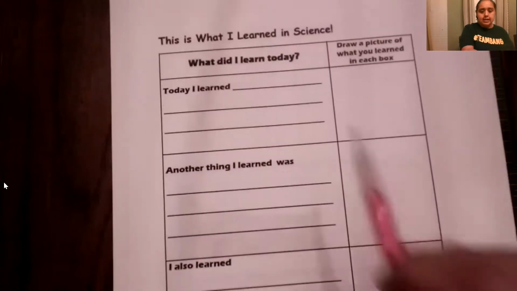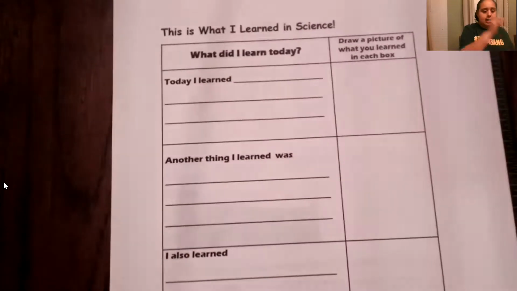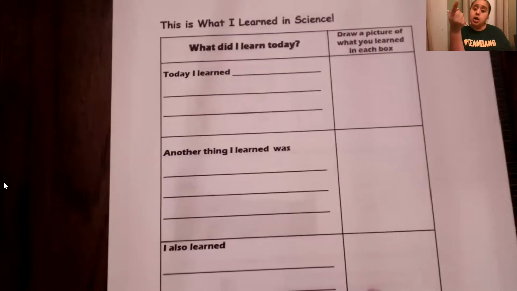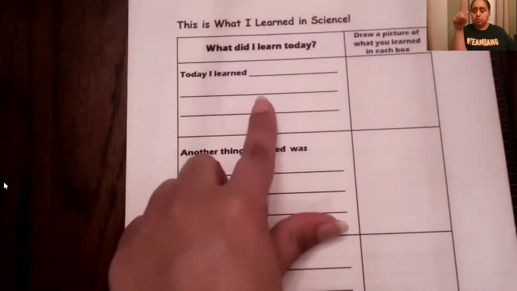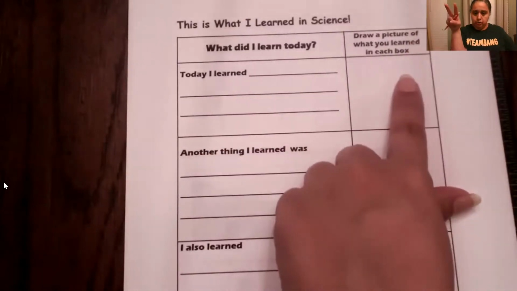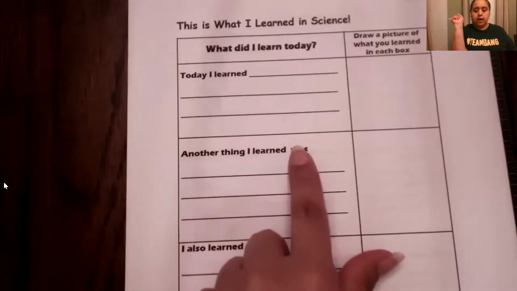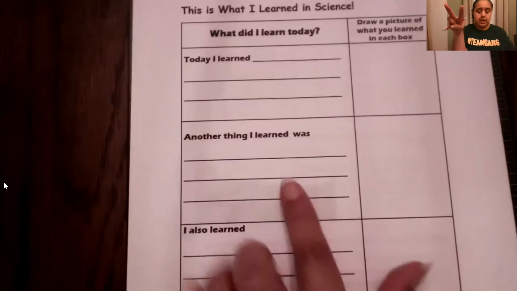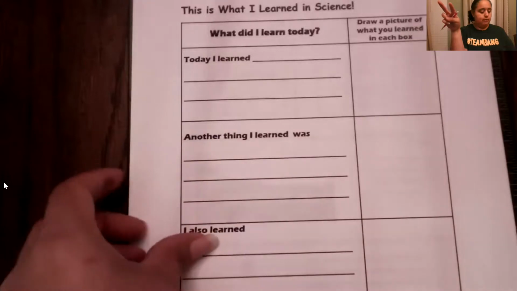Then you're going to turn to page 84, and this is what I learned in science. What did you learn in science from the video or from my lesson that you heard today? Today I learned, tell me one thing, draw a picture. Today, another thing I learned was, tell me the second thing you learned, draw a picture. I also learned, tell me a third thing that you learned and draw a picture. Make sure you write in complete sentences and make sure you draw a picture for each, okay?